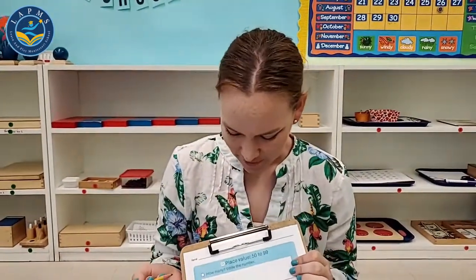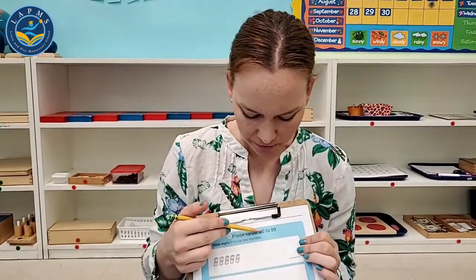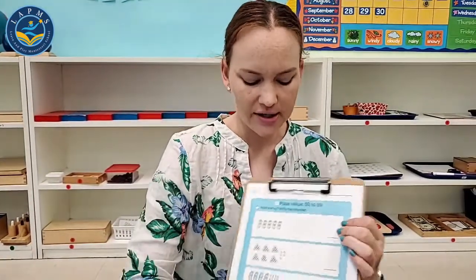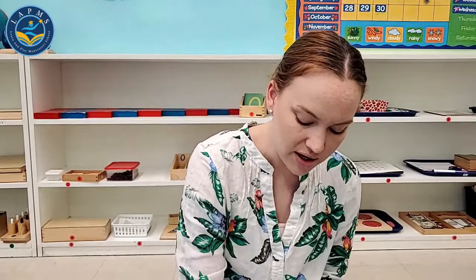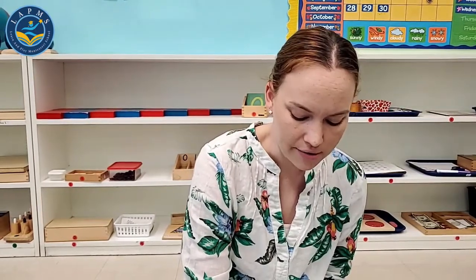You do? Place values of 50 to 99. This is some practice that we've done before, right? Yeah. So now we're reviewing it to make sure it's stuck in our big, huge, beautiful brains, right?